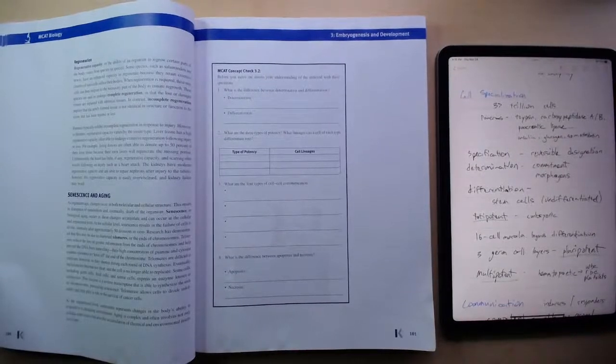What is the difference between determination and differentiation? Determination is a commitment. Differentiating is when it actually starts changing. What are 3 types of potency? What lineages can a cell of each type differentiate into?